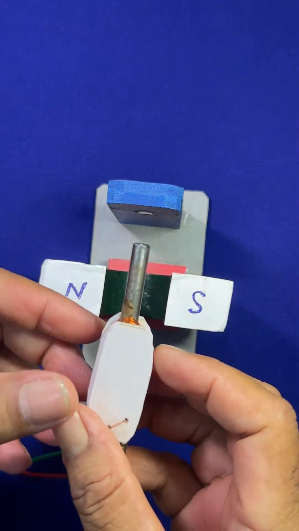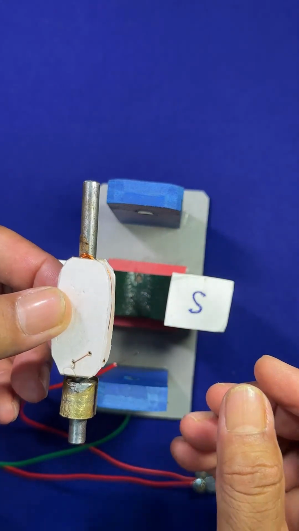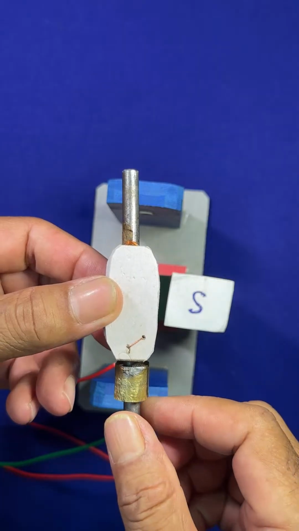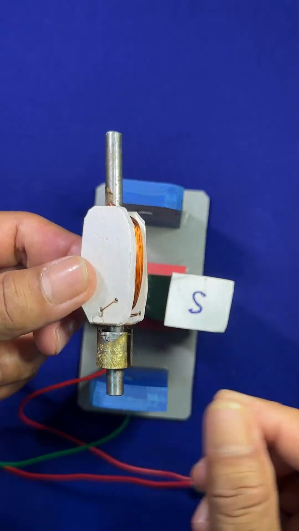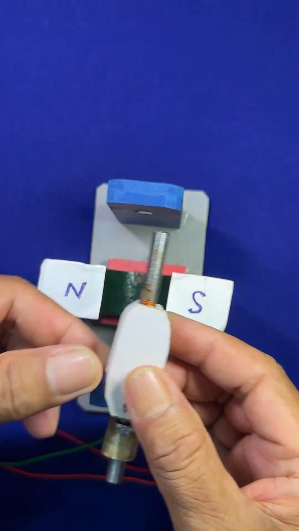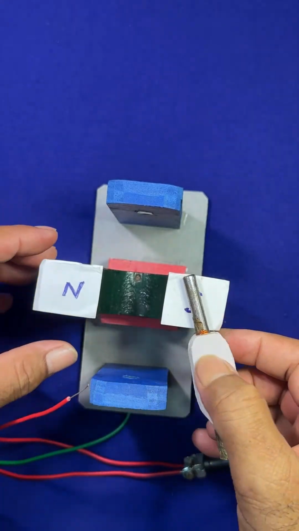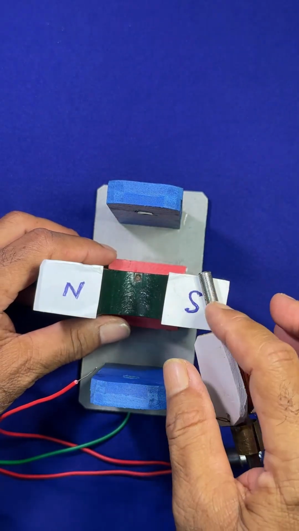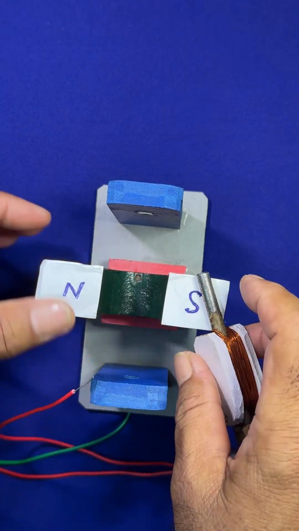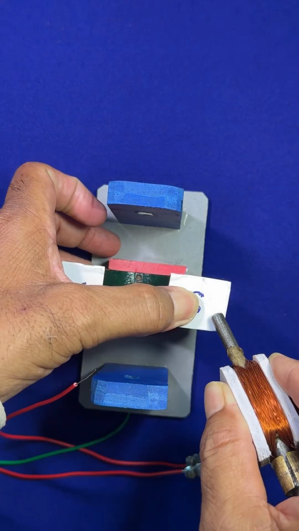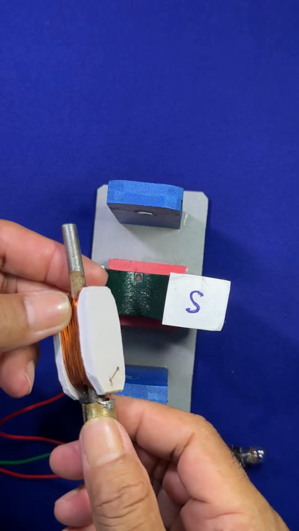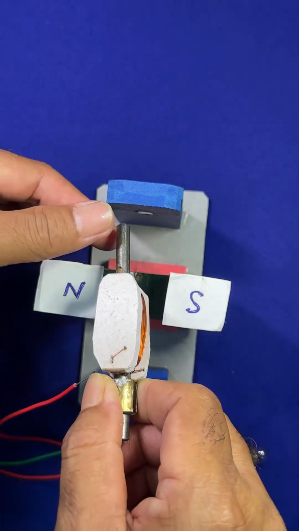Then your wire frame, जिसको हम लोग आर्मेचर बोलते हैं, you know there is a new term now. This is called armature, and this armature is getting attracted because this shaft is iron. So what I have to do, I have to place it in the hole provided.